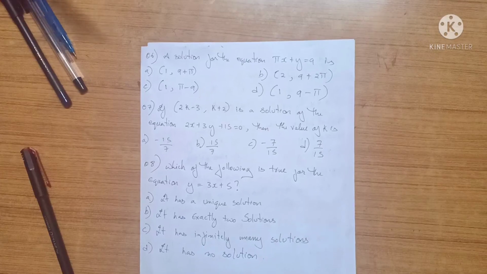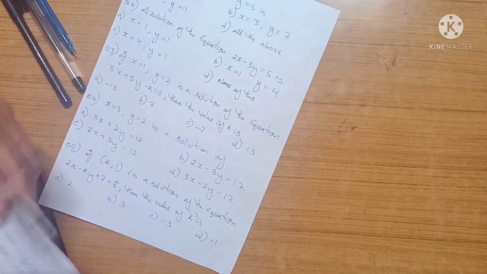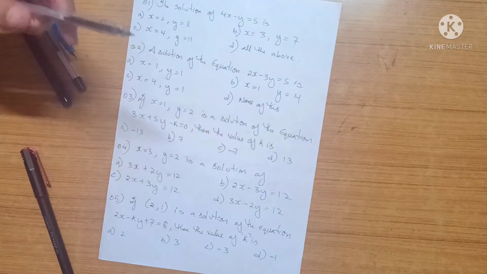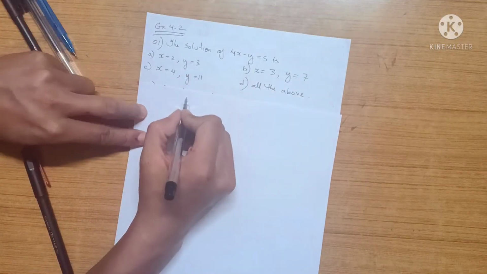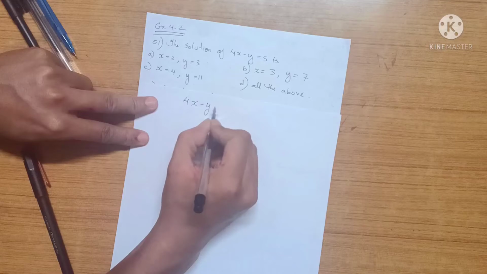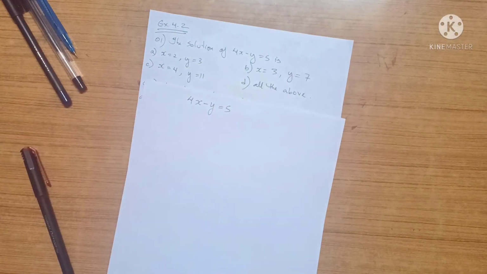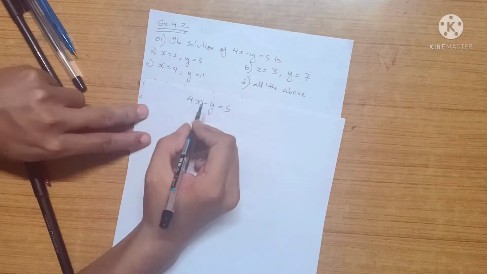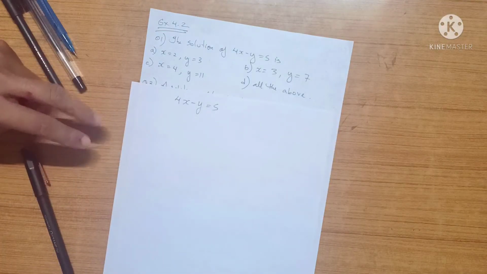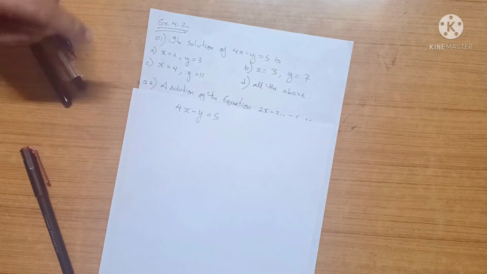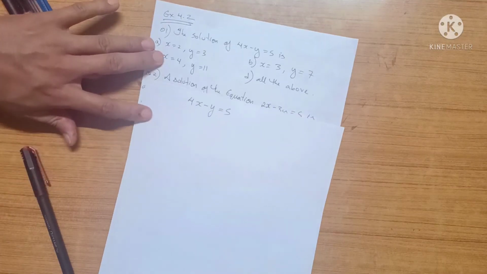Now, as for question number 1, I'll try to explain it here. See, there's an equation 4x minus y equal to 5, right? So an equation is therefore 4x minus y equal to 5. We're supposed to see which one of these is the solution, or if everything is a solution.